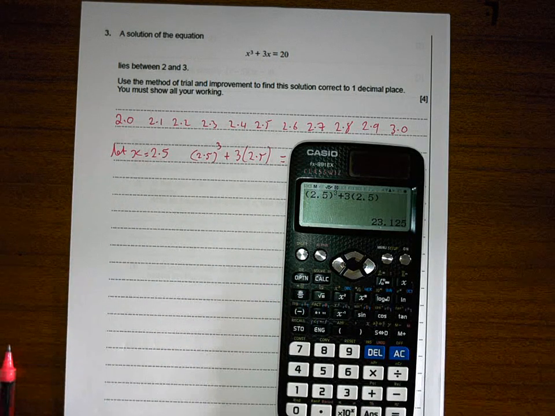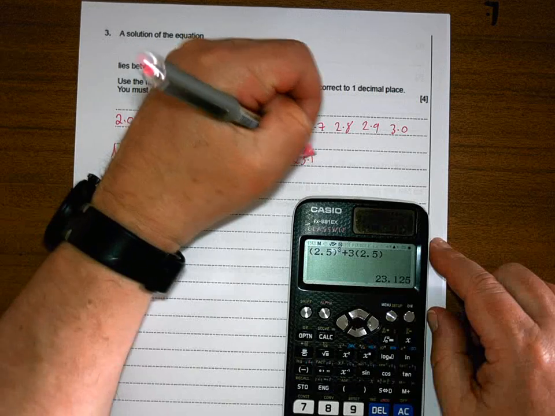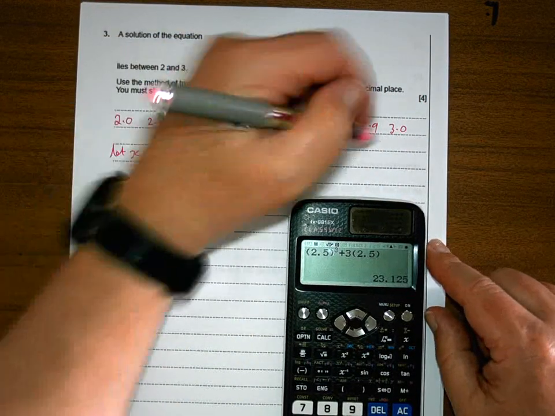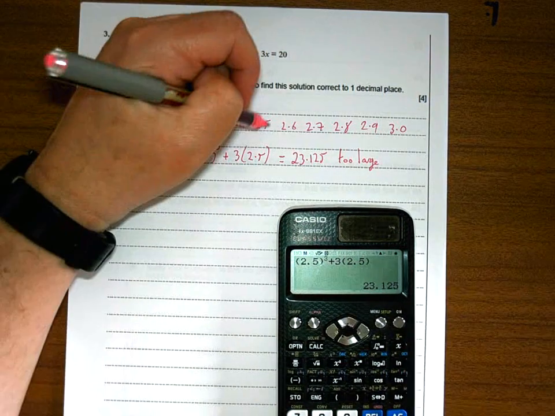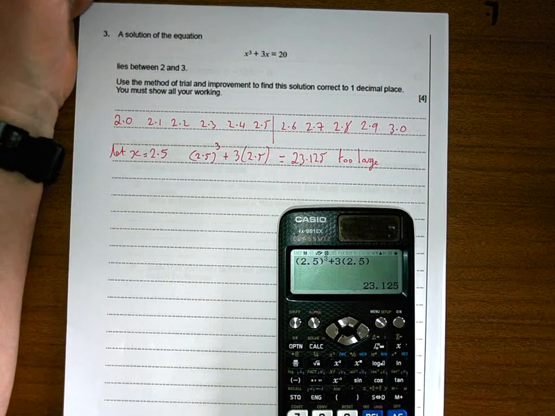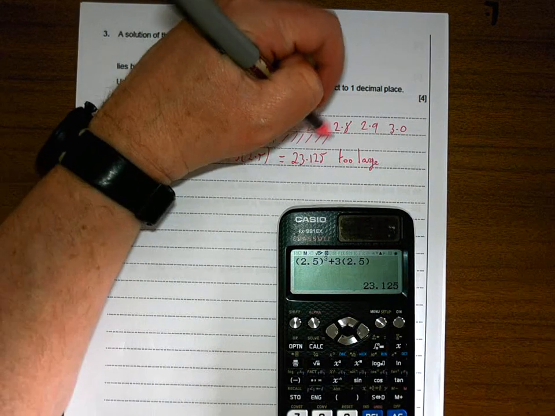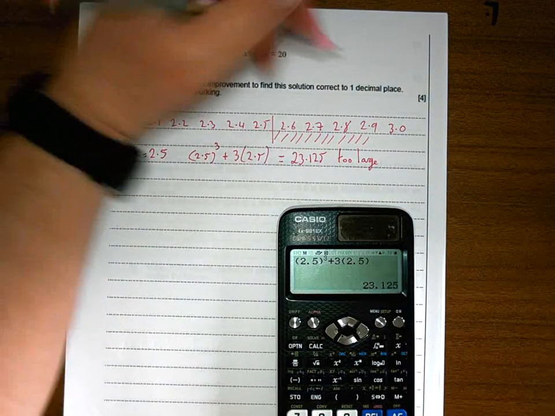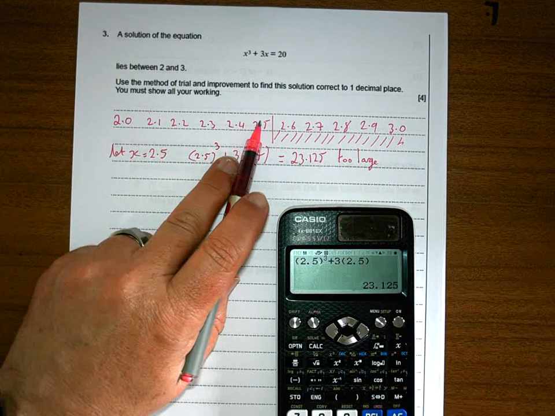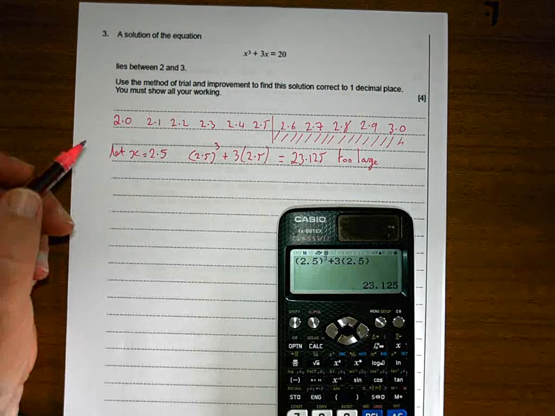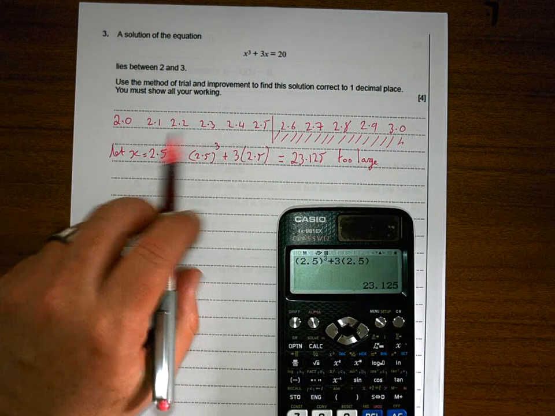So if x equals 2.5 was the solution, then we'd end up with 23.125. I'm looking for a value of 20, so that's too large. So that means there's no point me looking at any value bigger than 2.5, because anything bigger than 2.5 is going to take me further away from 20. So I've now narrowed my choice down.